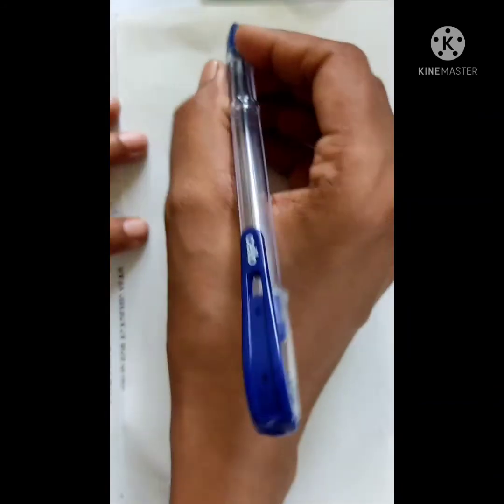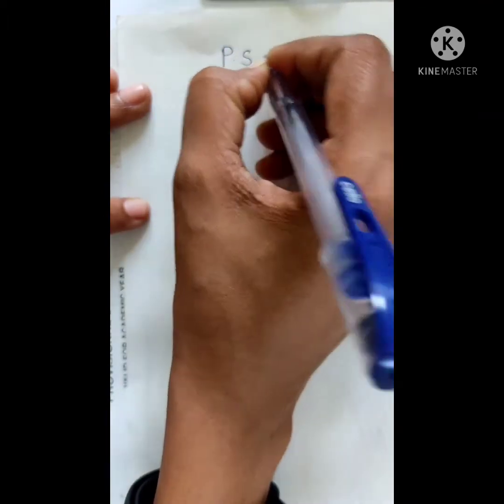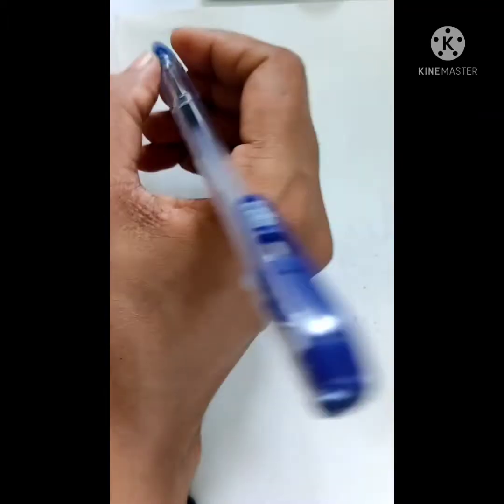So now we'll start with practice set 12, the first sum.